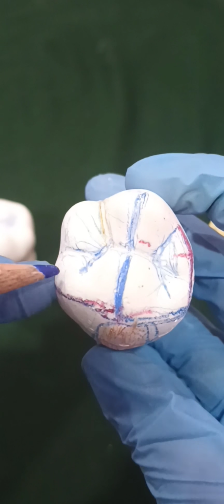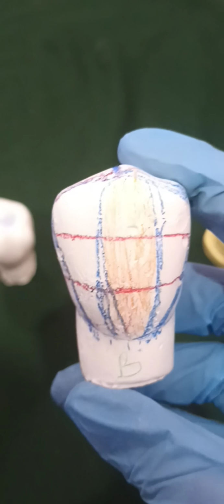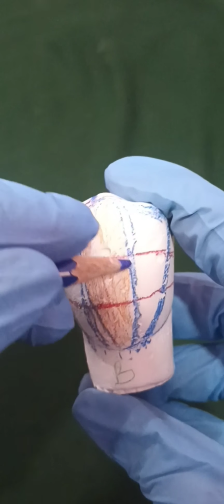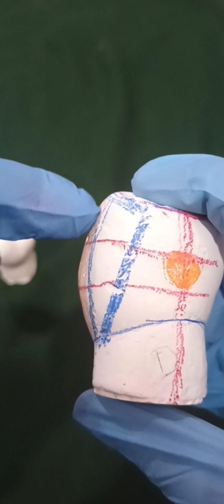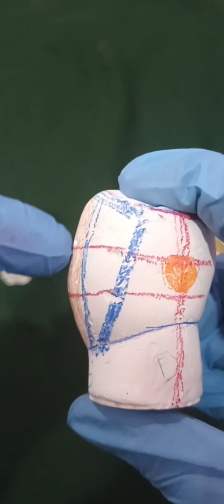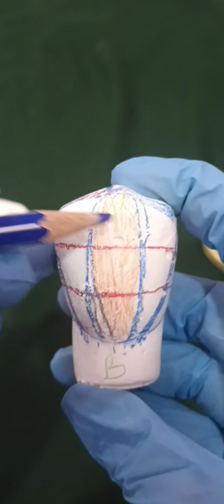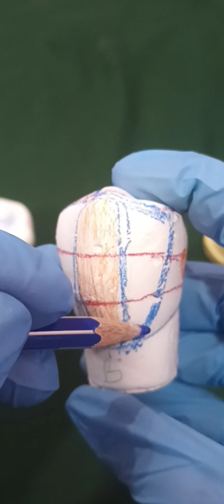The buccal aspect has three lobes. These are three buccal lobes, among which the middle one is the broadest. Also, it has two elevations in the form of ridges. This is the buccal ridge because this is the more curved part, and when you compare the three divisions, this is the mesial, this is middle, and this is distal division.